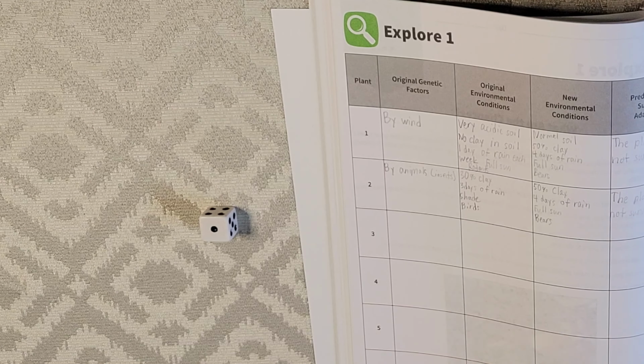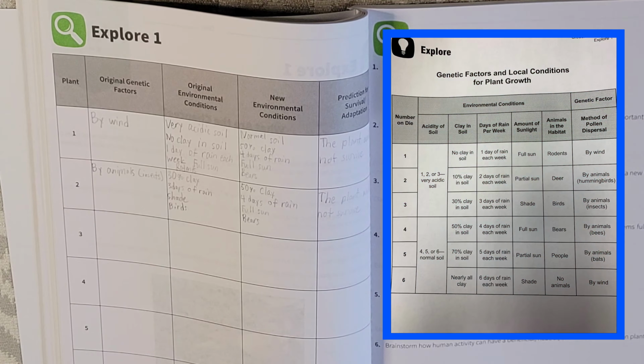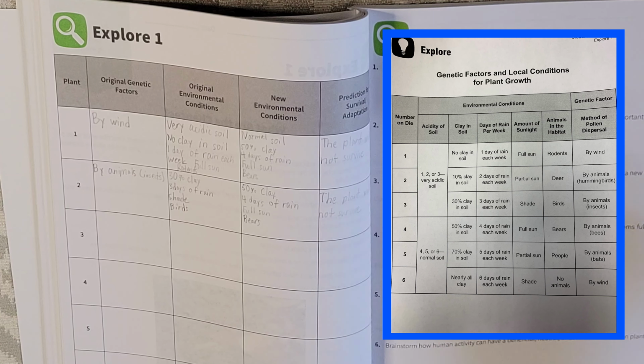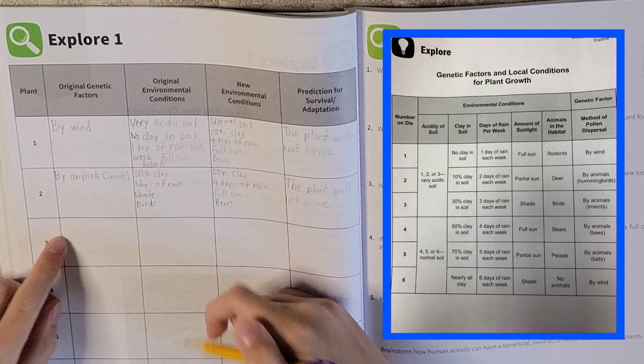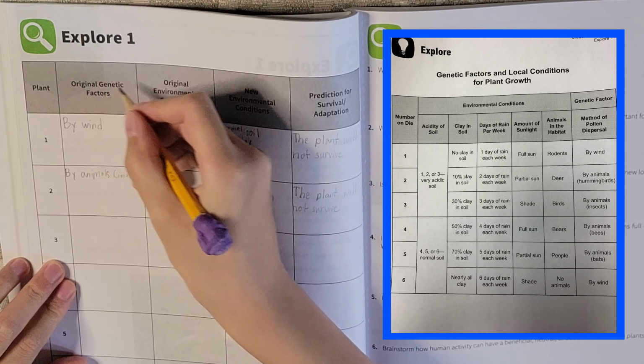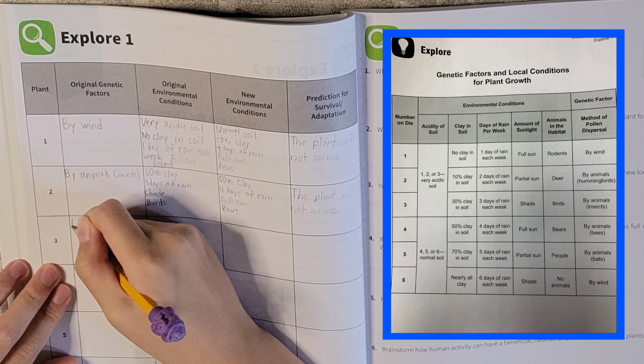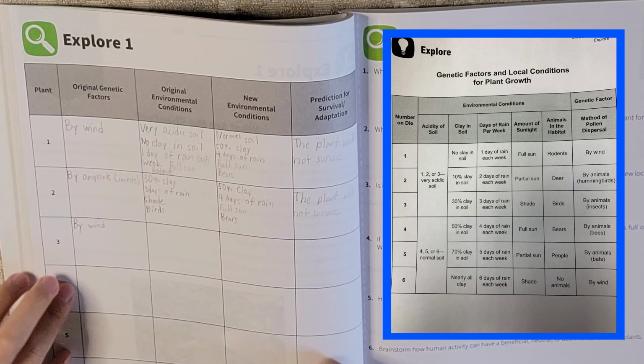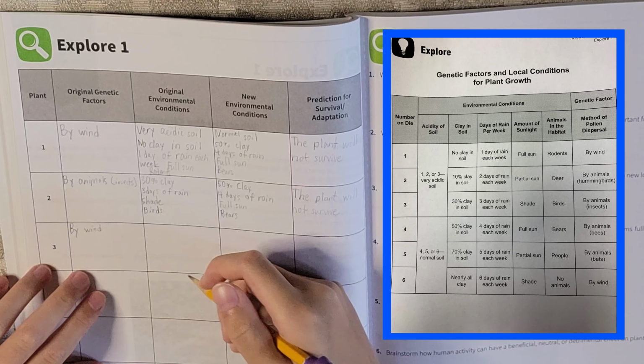I got 1. So for 1, the environmental conditions are very acidic soil, no clay in soil, 1 day of rain each week, full sun, animals in the habitat are rodents, and the genetic factor is by wind. So right here, number 3, and you're going to write it in 1, original genetic factors by wind. And original environmental conditions, we're just going to write them in right here.